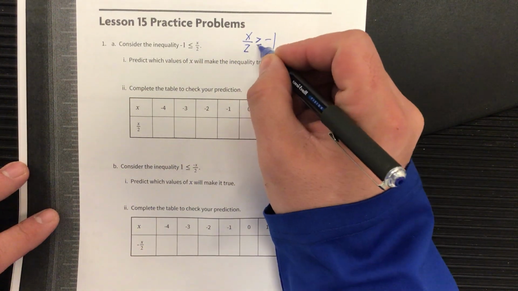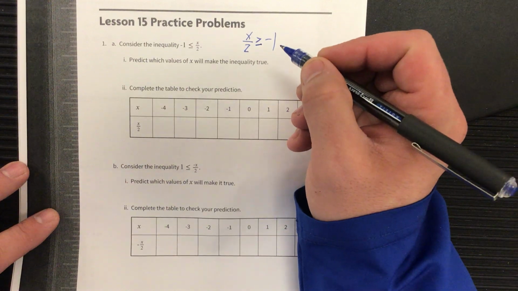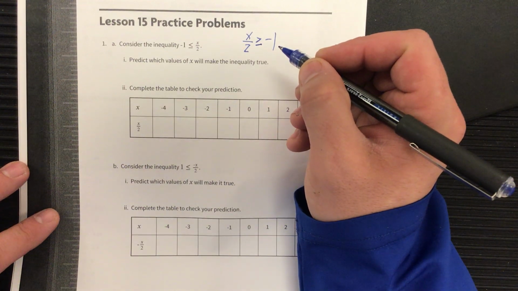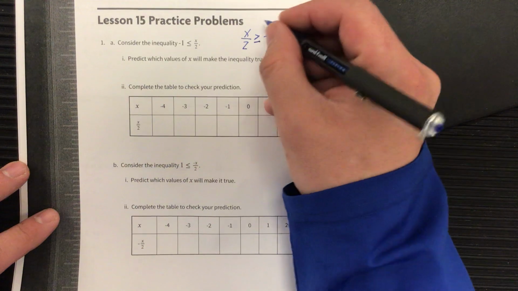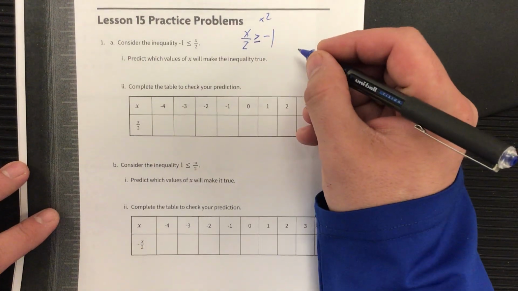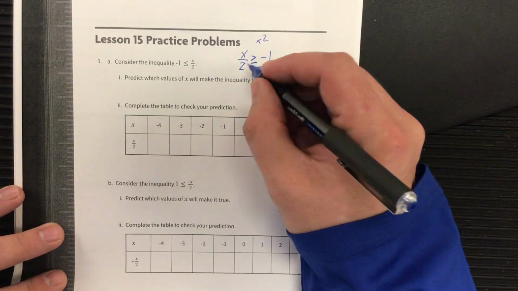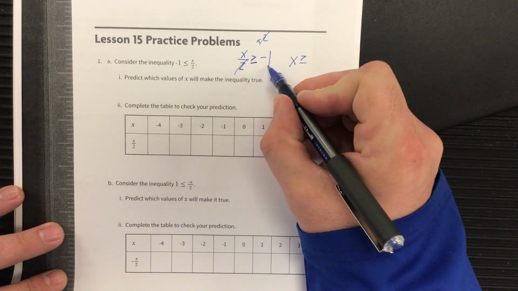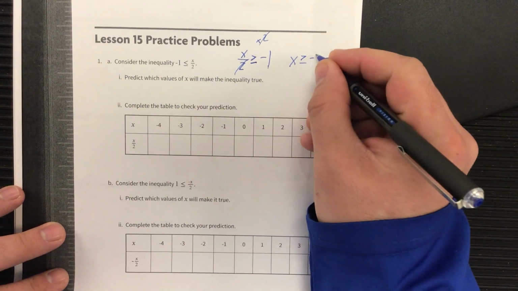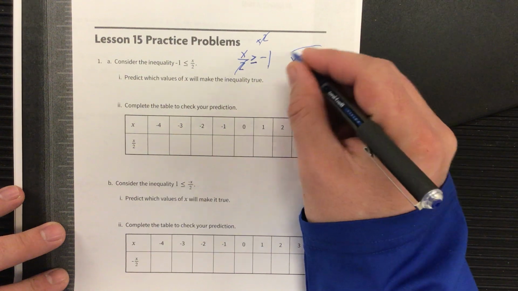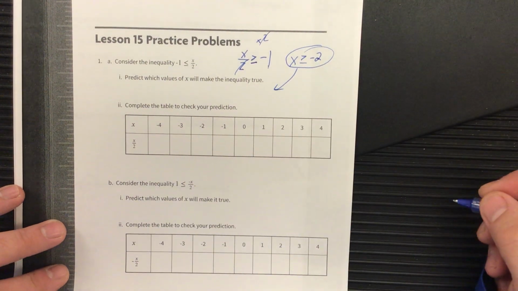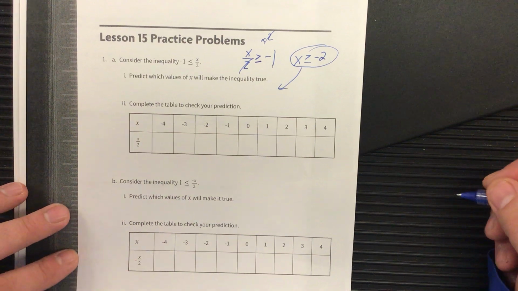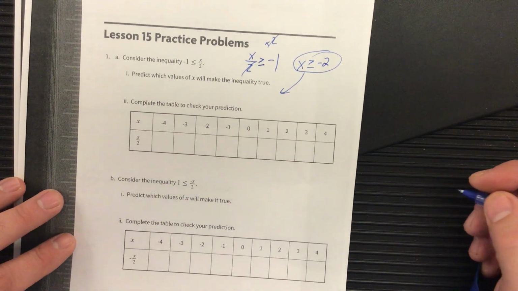Now the opposite of dividing by 2 is what? Subtract. The opposite of dividing is multiplying. So I need to take both sides times 2. So that cancels out here. Negative 1 times 2 is? That's what you should have for part 1. I told you just to solve it instead of doing predictions there.